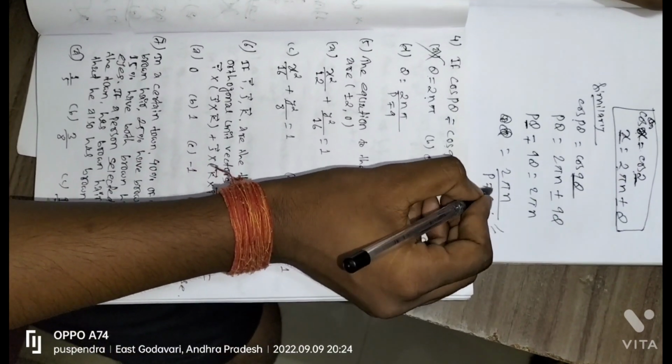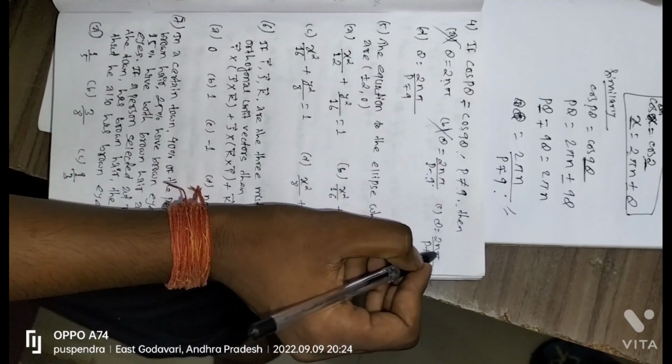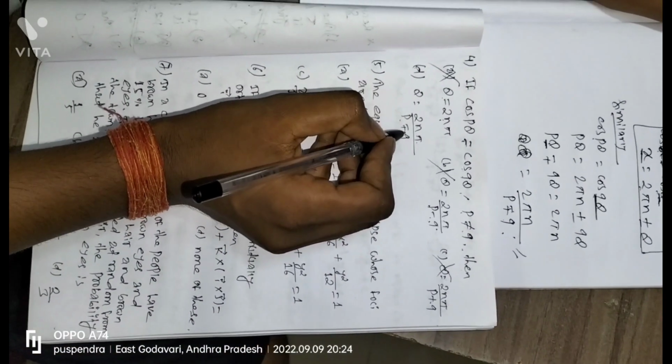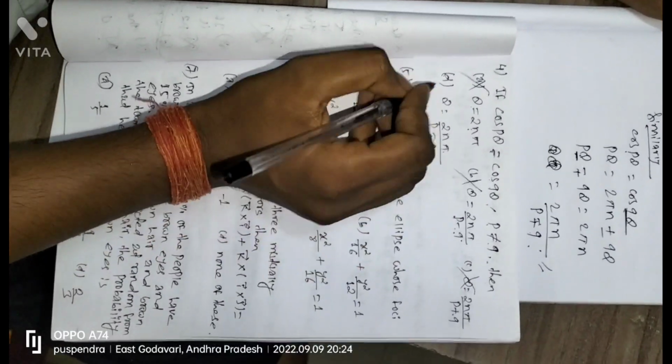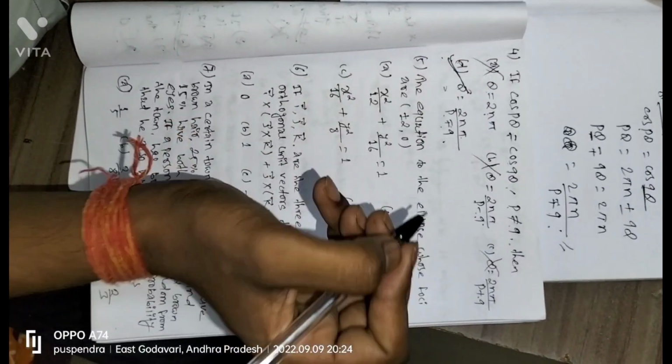2nπ over p plus minus plus q. There is minus only, so it will not be. 2nπ, plus here, so it will not be. 2nπ over p minus plus q, so this answer is correct. So option D is our correct answer.